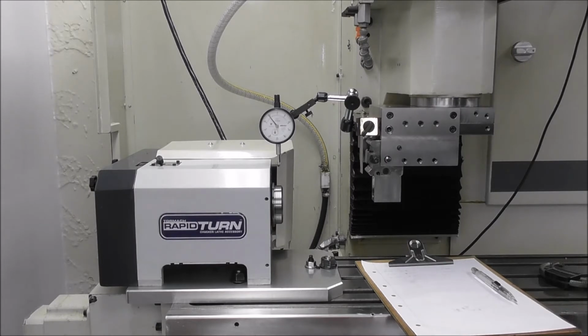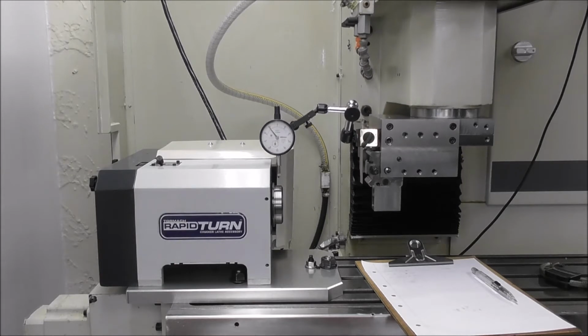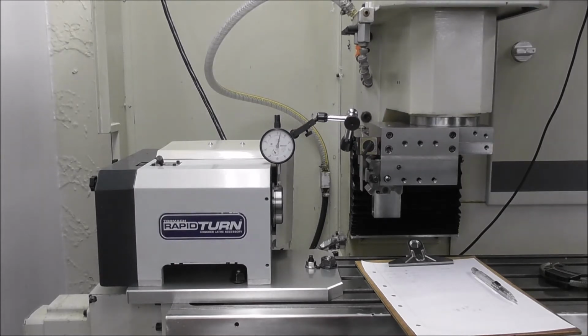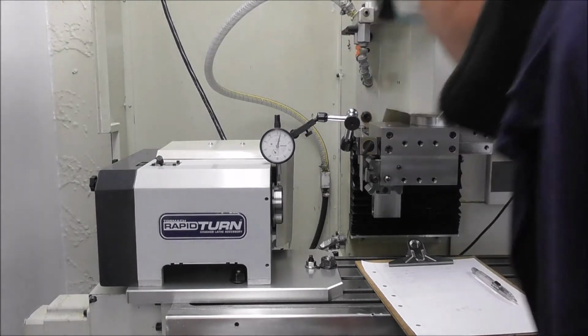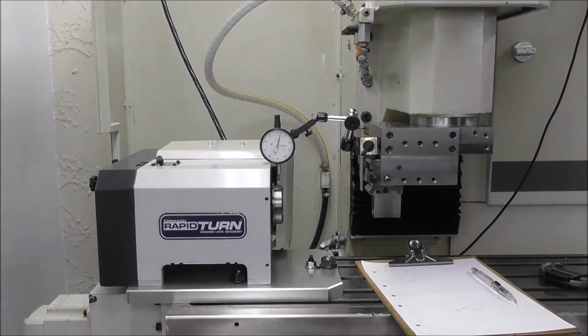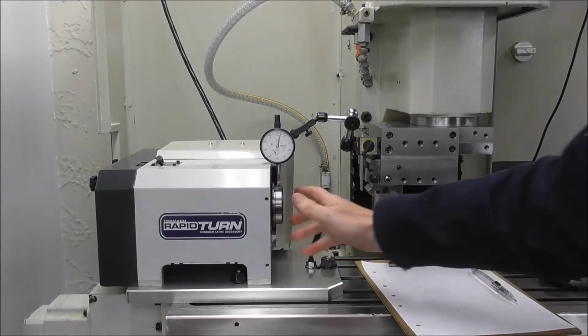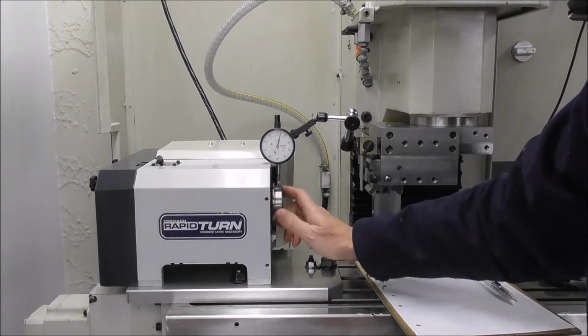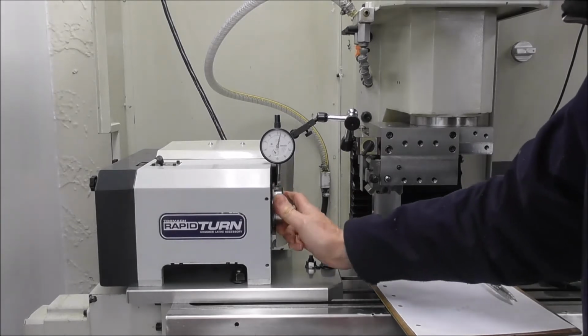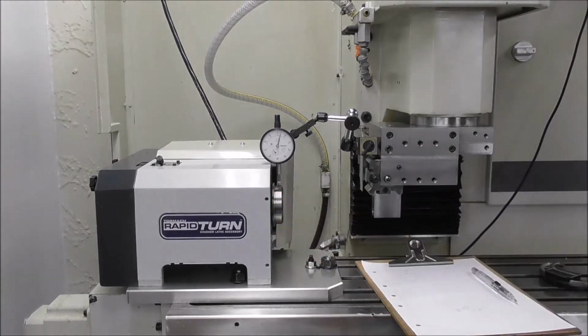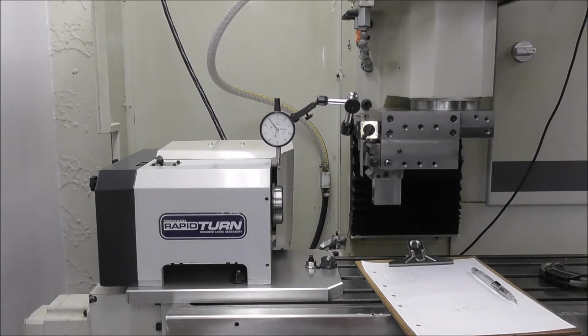So let's now do the test again, G0 X0. 3.5 now. Let's check. Just to confirm it's not due to the run out of the spindle. Got good concentricity there. Well, within 1 or 2 microns anyway. G0 X0.